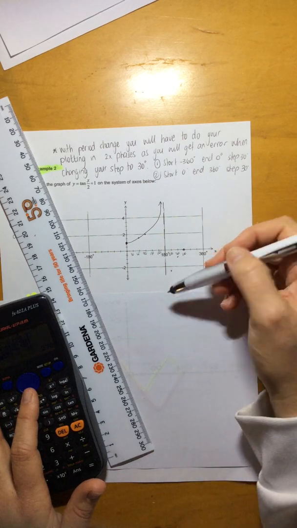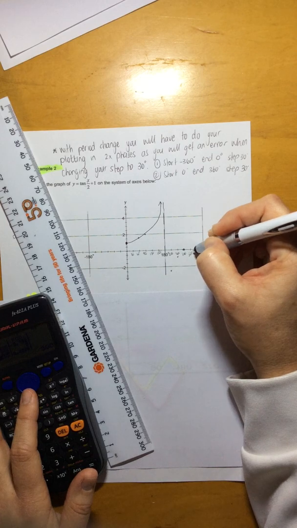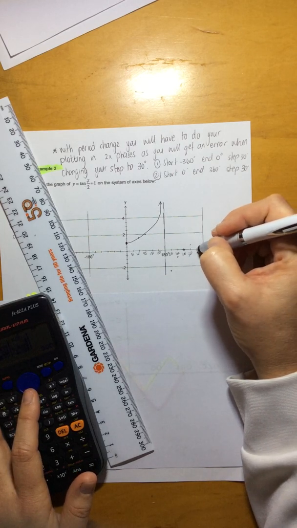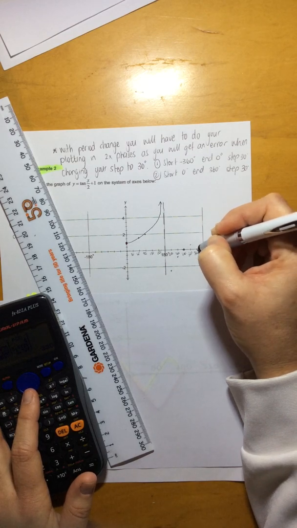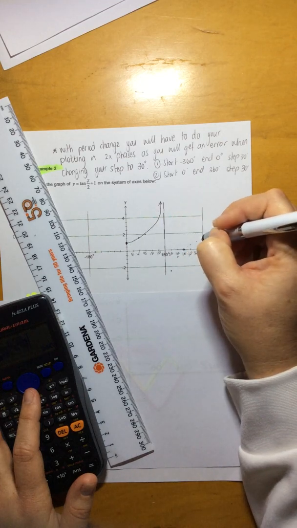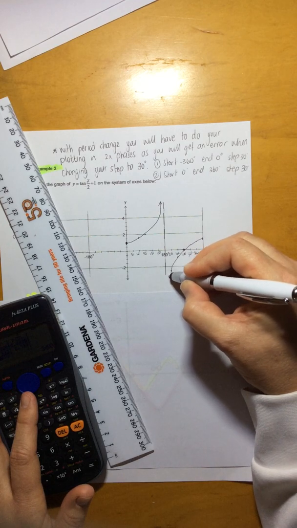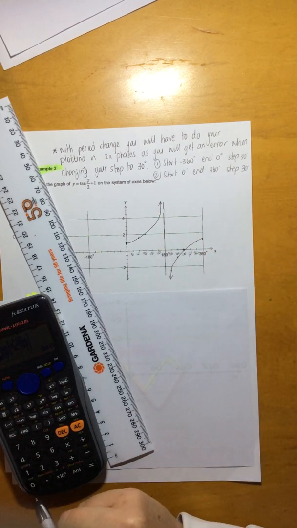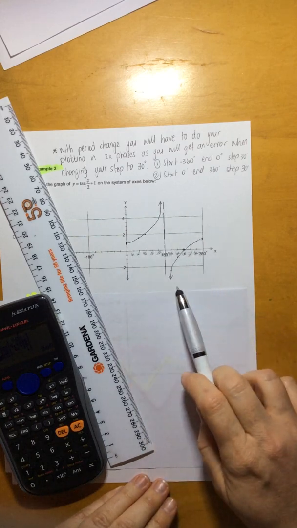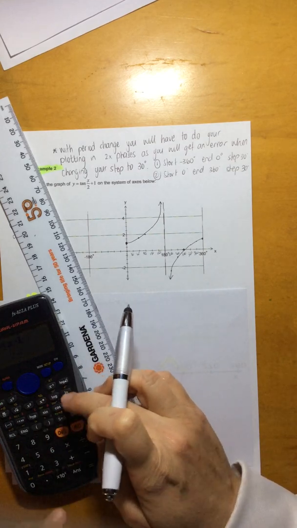That makes sense because my graph has been moved up. At 300, I'm going to have 0.4, and at 330, I am going to have 0.7, and at 360, I will have a 1, which makes sense because my graph has moved up. Right, so in 360, I have one complete graph. I need to do the same now for the negative side.